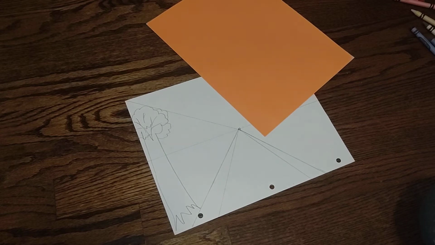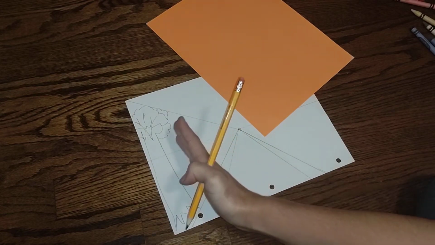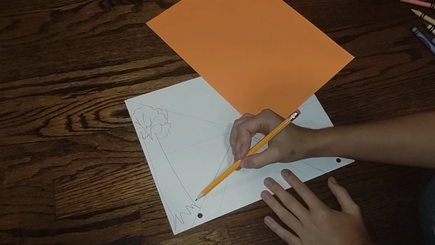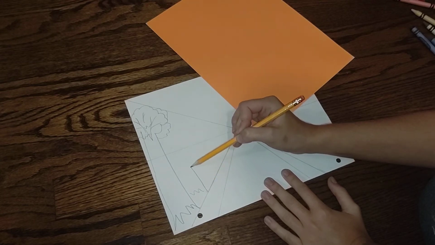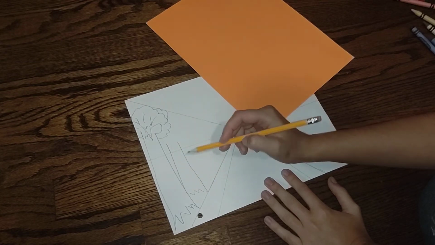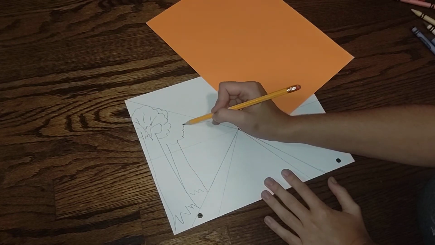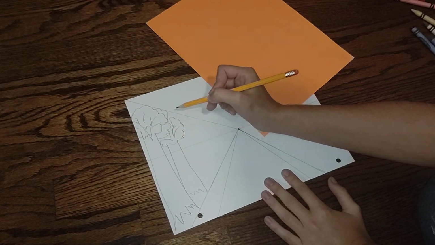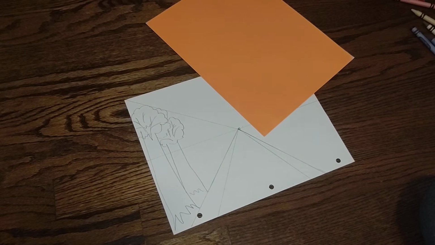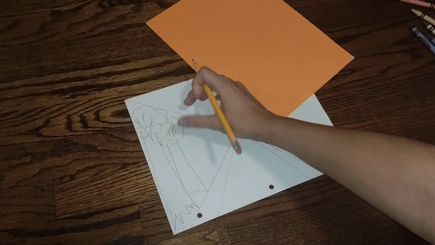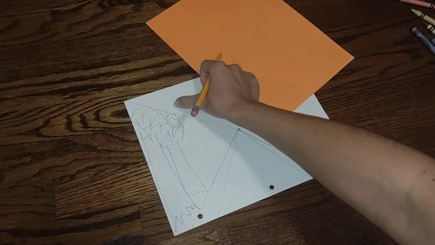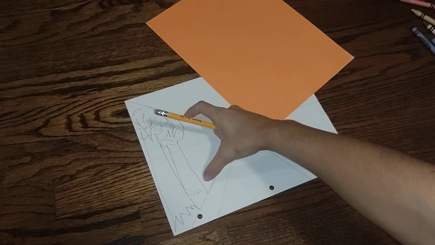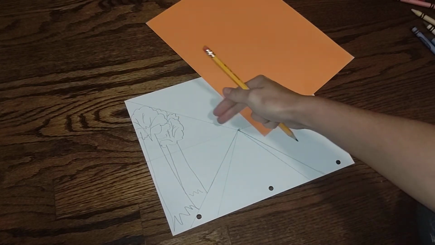We need to draw the next tree, but it needs to look like it's behind this one and further away. So to do that, we'll move over here a little bit, and this tree will be shorter, but also draw it behind it too. We're going to overlap some branches. And then you just repeat that. And you want it to kind of come up. It doesn't have to come up all the way to the line, but you kind of want it to be the height between these two lines that make this triangle here.